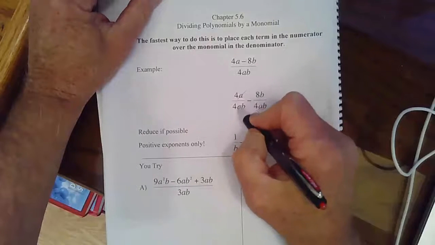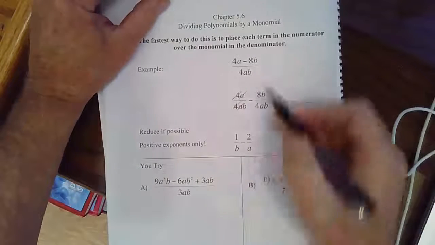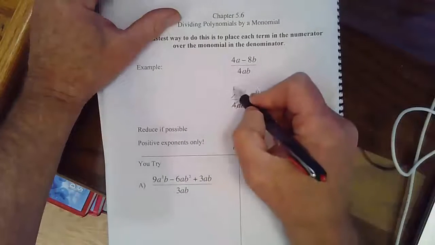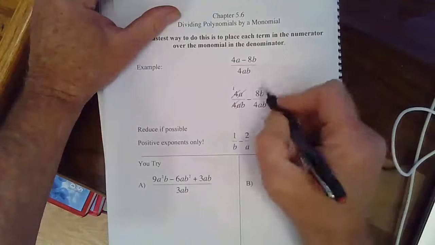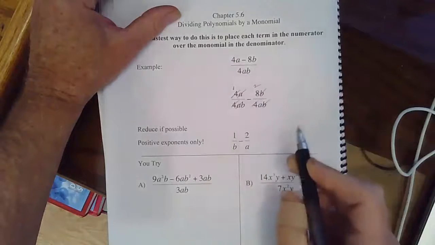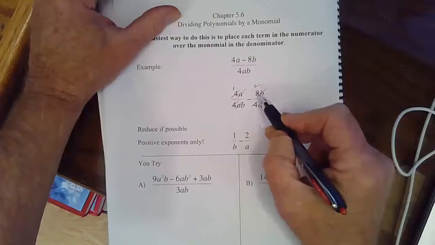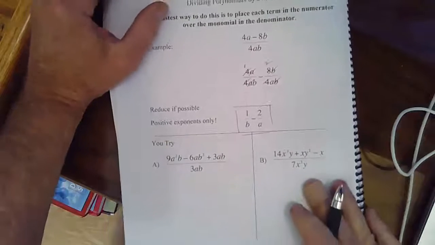Reducing is making the a's go away, also the 4's in this case. You're still left with something in the numerator. It's the number 1, so 1 over b. And then in like manner, b's go away, 4 goes into 8 twice, so 2 left in the numerator, all over a, and that is our reduced answer.